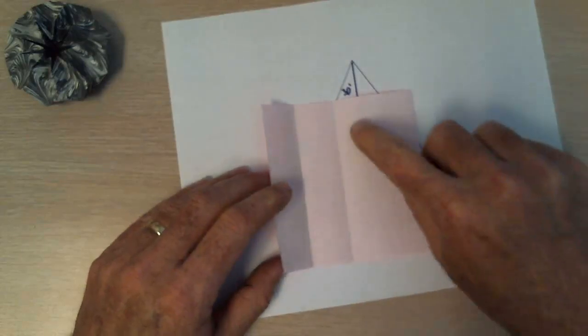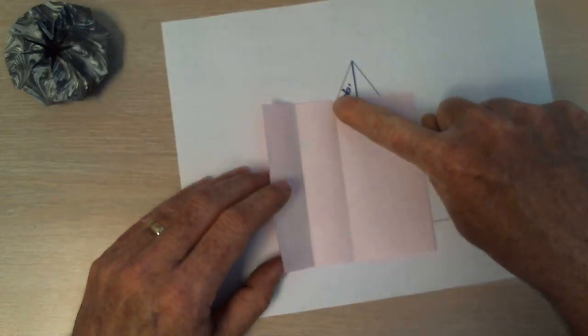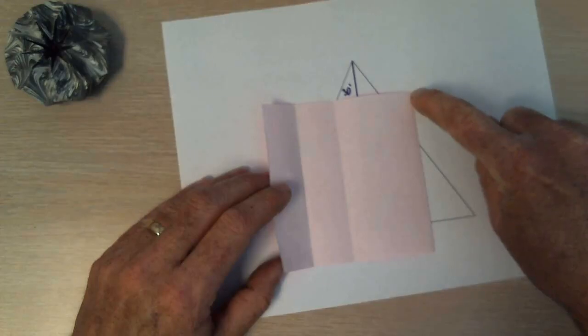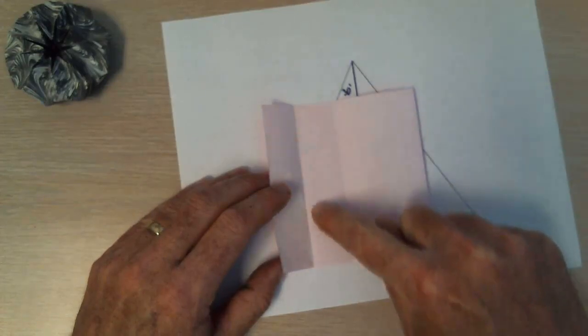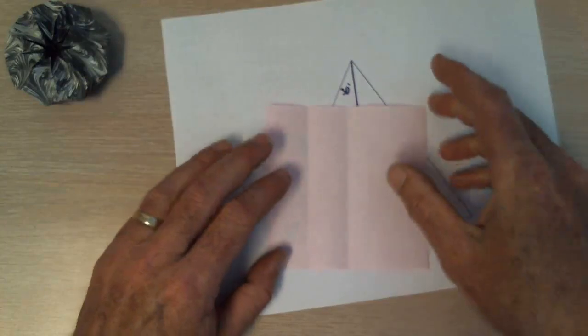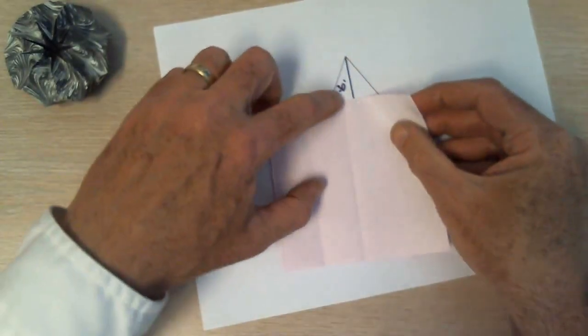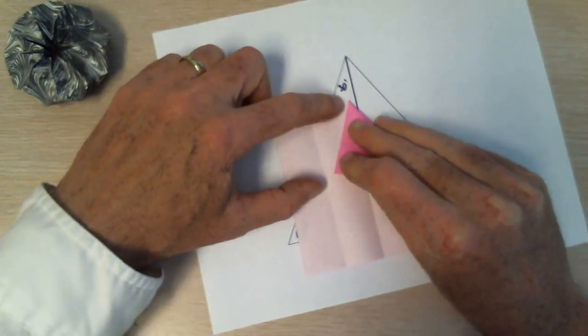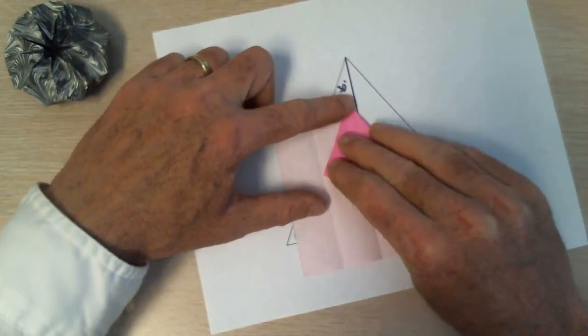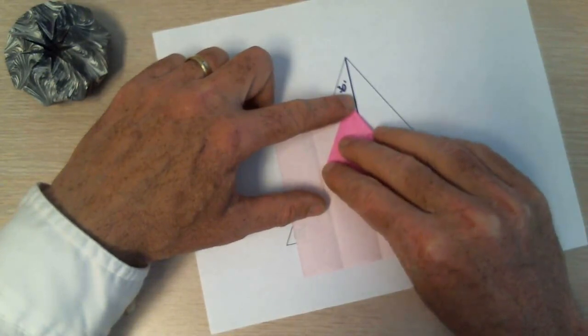Now I'm going to fold through the point here on the top so that this corner falls on that fold, the second fold. So here we go. Fold through the top point right in the middle so that this corner falls on that fold.